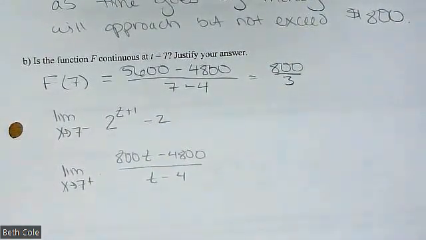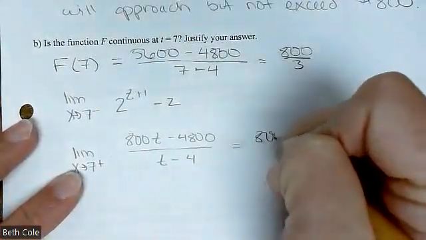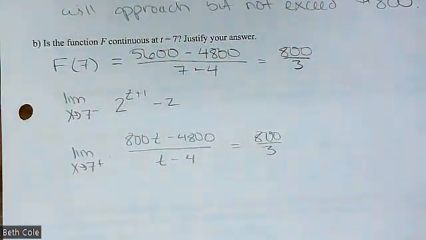But remember, pep talk, because I know we're getting super tired. The math you're doing is just plug in 7 and you already did one of them. Which one did we already do? Yep, this one is going to equal 830. You already did it. Okay, so you can't let them intimidate you.